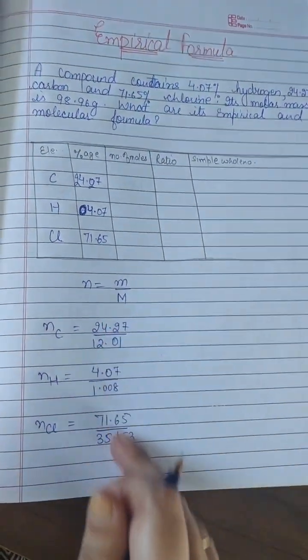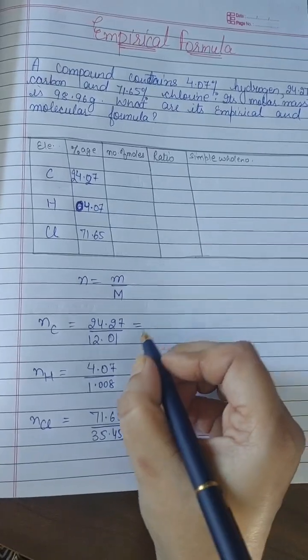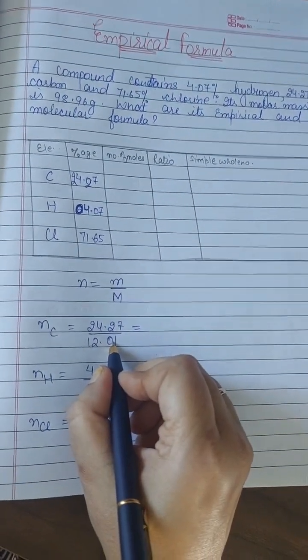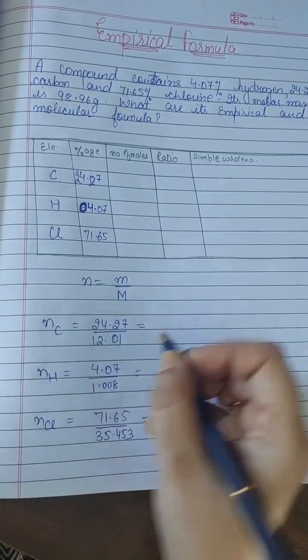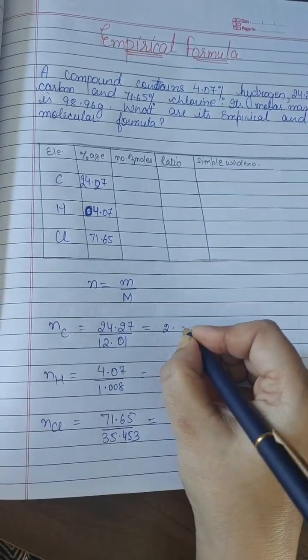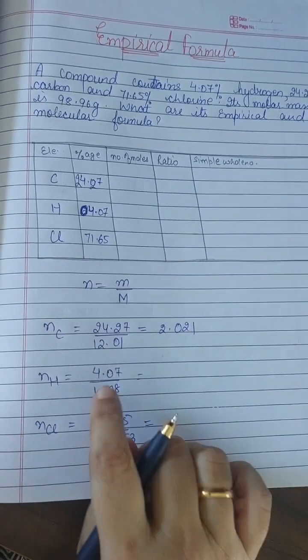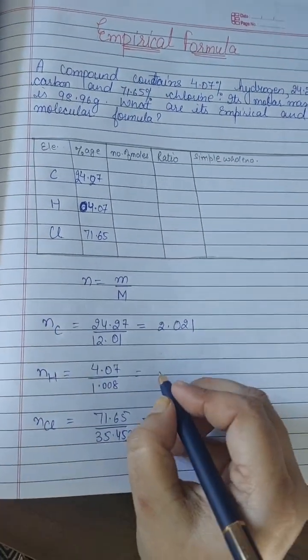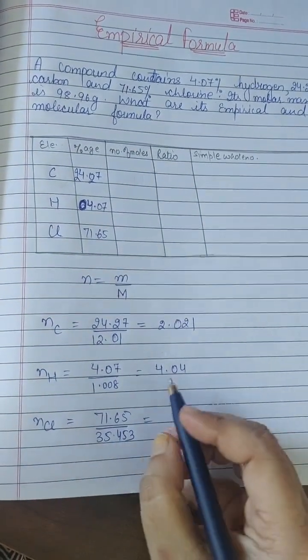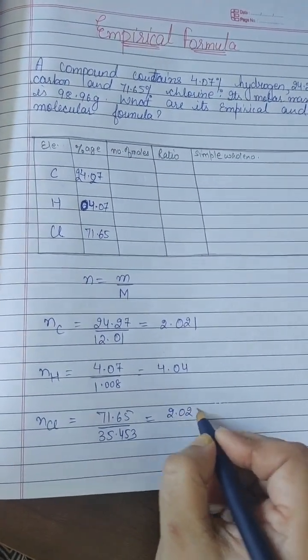After solving these, we will get the number of moles of carbon. So number of moles of carbon after solving this is 2.021. For hydrogen it will be 4.04, and for chlorine it will be 2.021.